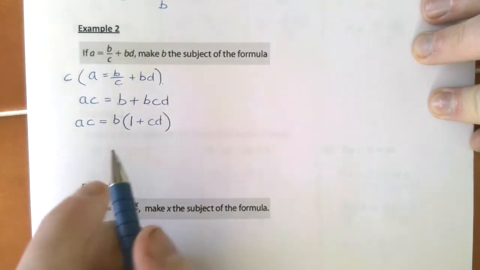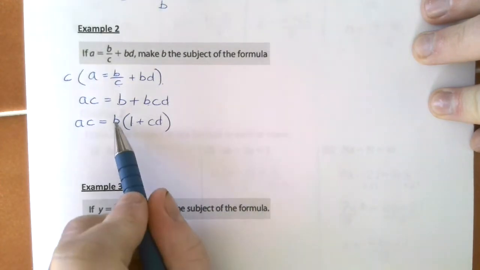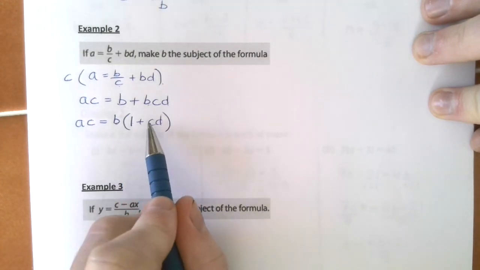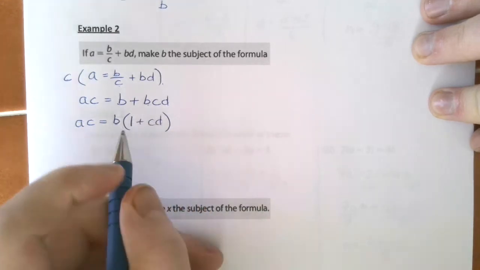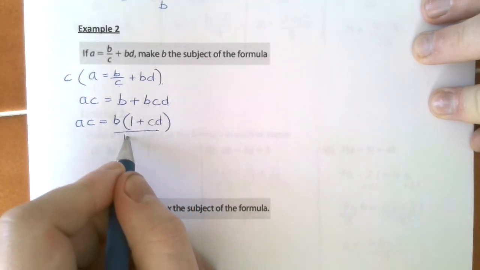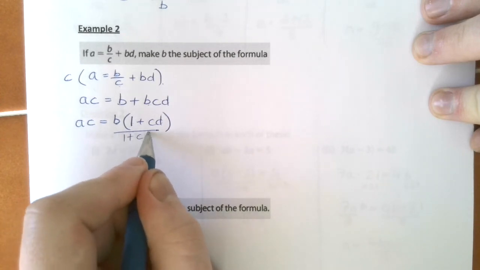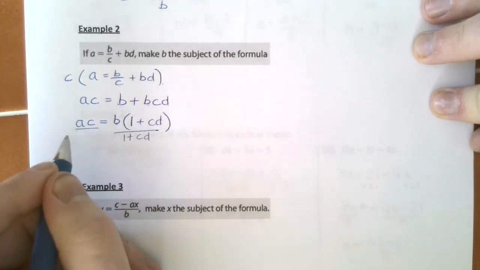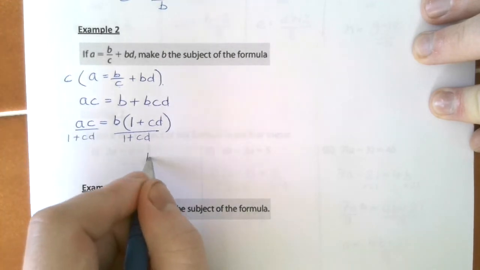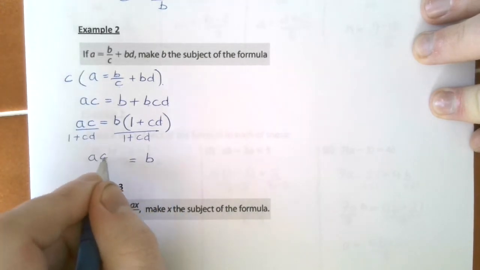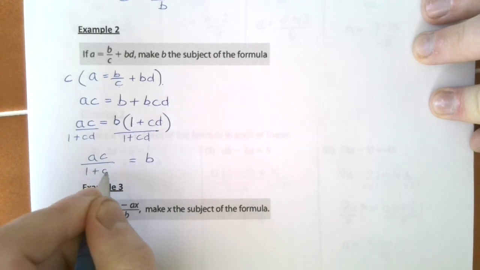And then the next step is to get B on its own. Now in order to get B on its own, I need to divide by all of this here, because it's already multiplied, and the opposite of multiplication is division. So I'm going to divide by 1 plus CD. And if I divide by 1 plus CD on the right, I can divide by 1 plus CD on the left. So B is equal to AC over 1 plus CD.